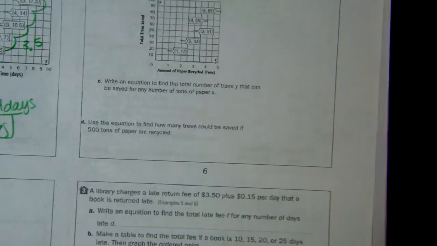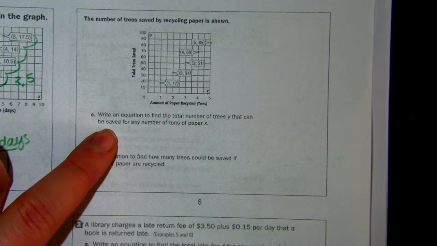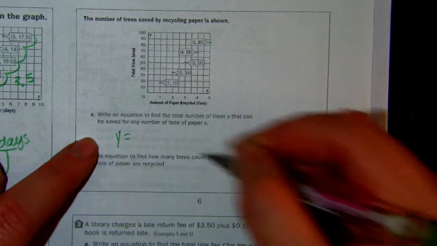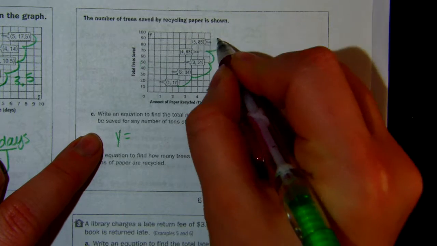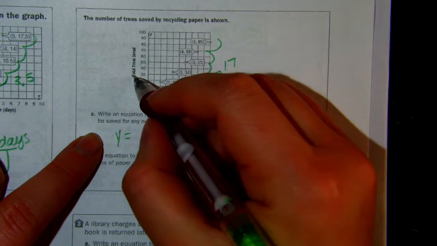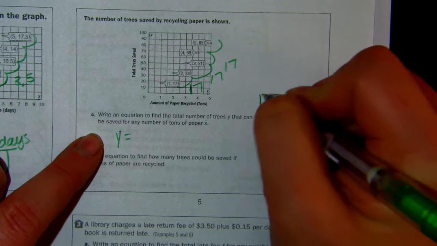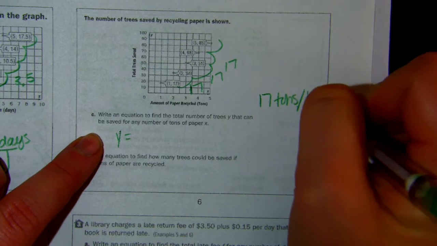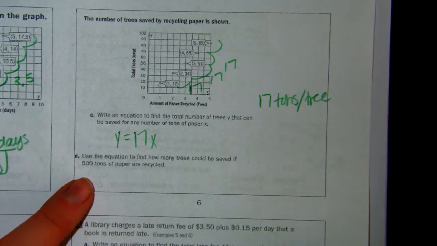Similar here, the number of trees saved by recycling paper is shown. Write an equation to find the total number of trees y can be saved for x tons of paper. So how much is that? How many tons are we saving? 17 tons per tree. Wow. So the rate of change is 17 tons per tree, which would be y equals 17x.